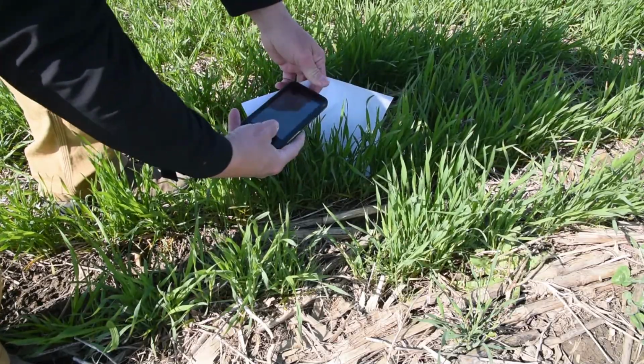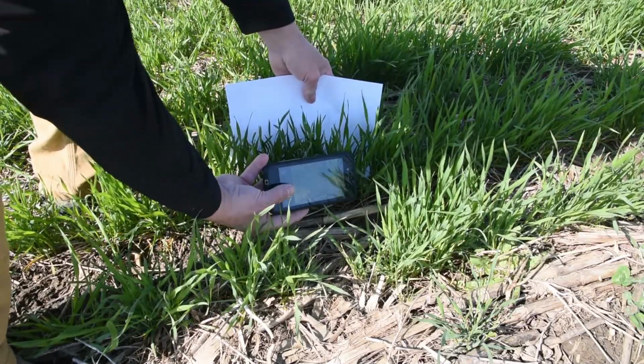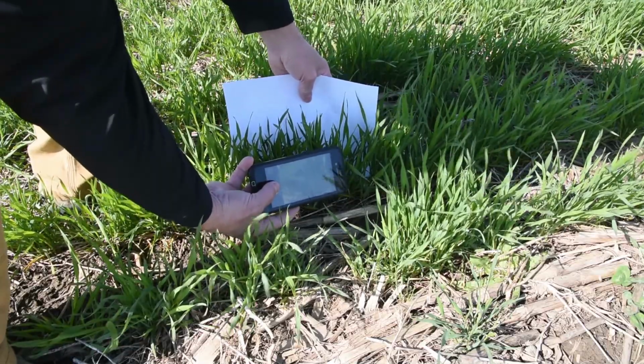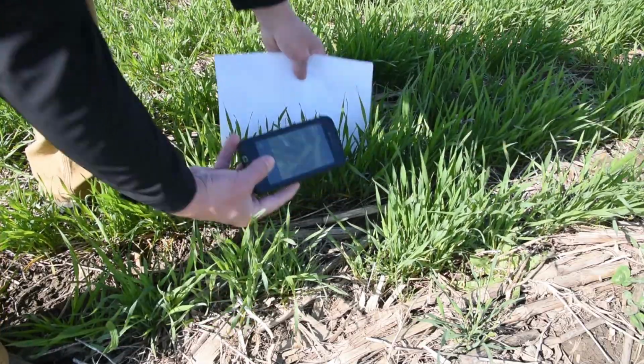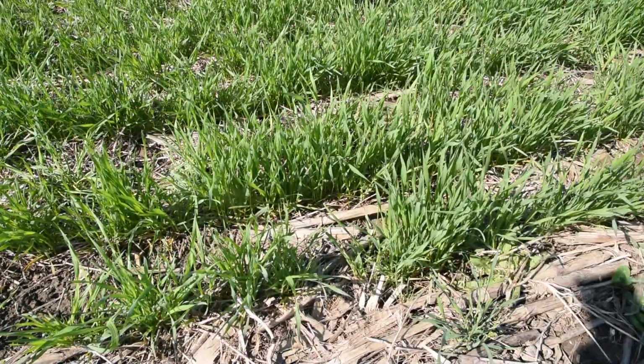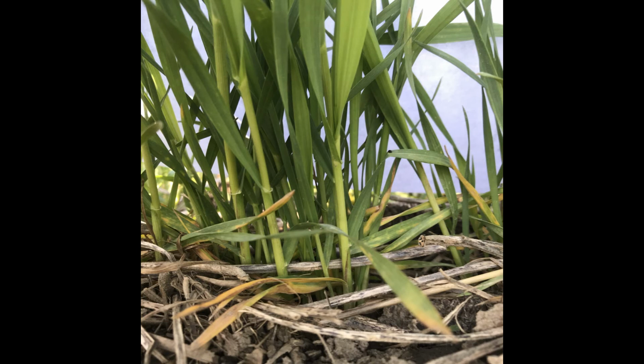You don't see all the other plants in behind. So you can use that backdrop to clean up the picture and really isolate what you want to see. In this case, the white backdrop produced better colors in the plants, and you can really see that there is nitrogen deficiency in these particular plants.